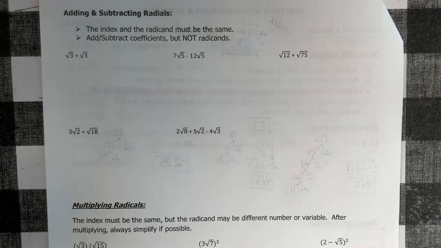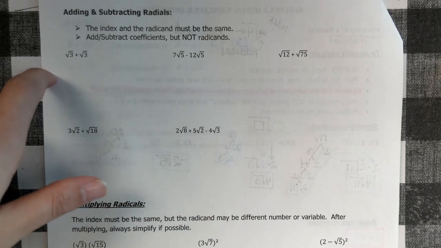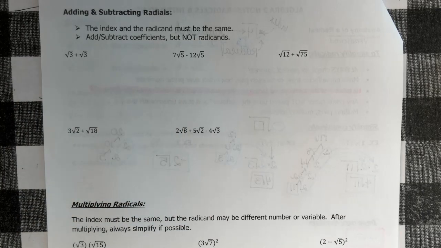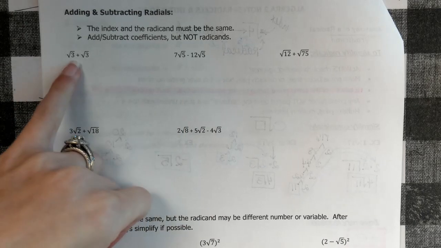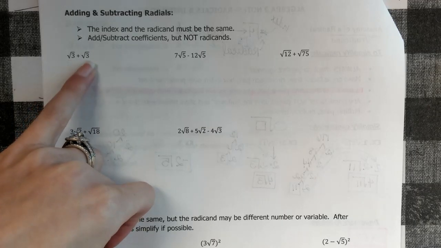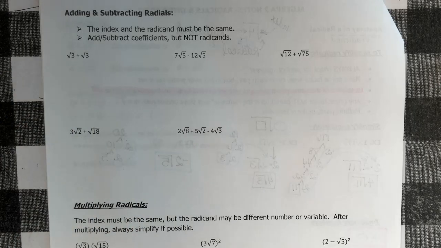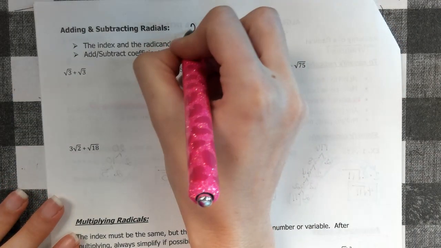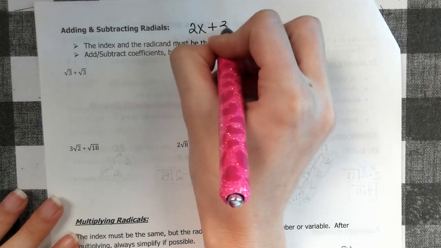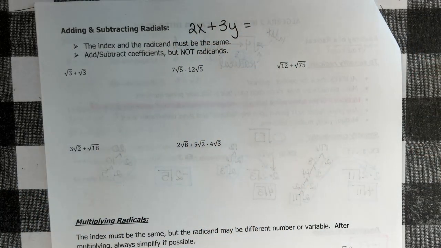Okay, if all I gave you was something like this, this is more so Algebra 1. So here, square root of 3 plus square root of 3, are those radicals and the radicand the same? Yes, that's what makes it like terms, right? If I had an example like 2x plus 3y, could I make that into one term? Can that simplify? No, that just becomes 2x plus 3y.